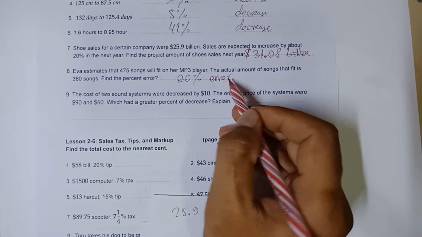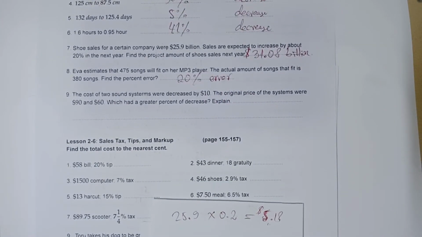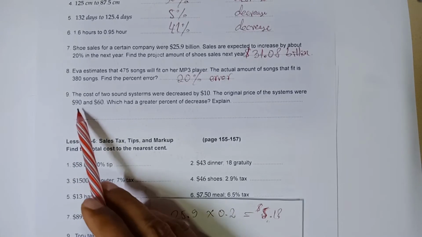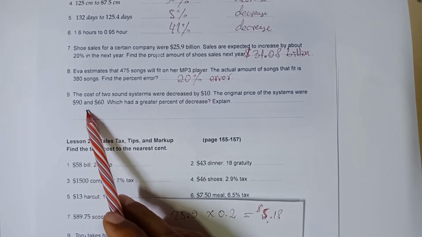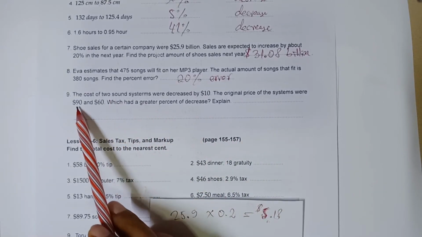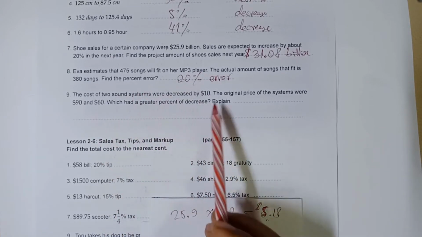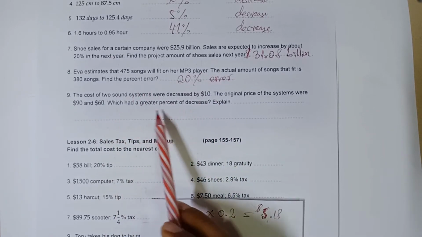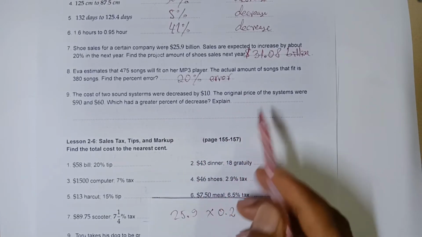Okay, number 9. The cost of the two sound systems will decrease by $10. So this is the initial value, the original cost of the system. One system costs $90, another system costs $60, and both systems decreased by $10. Which had a greater percent of decrease? We're just looking at this one together.